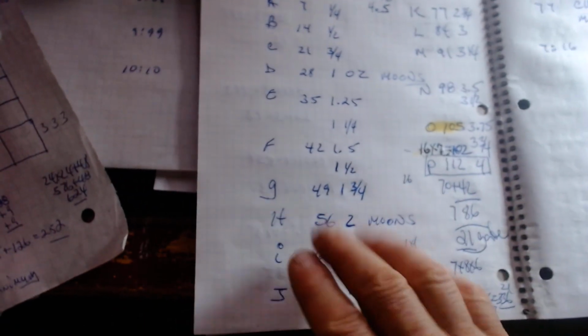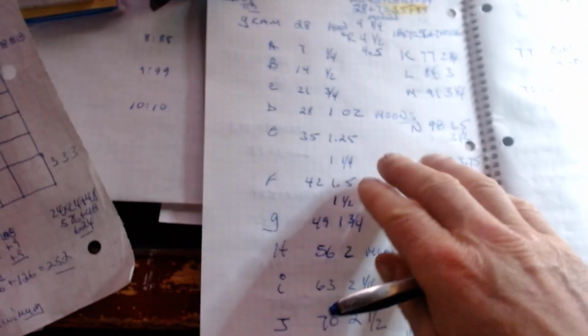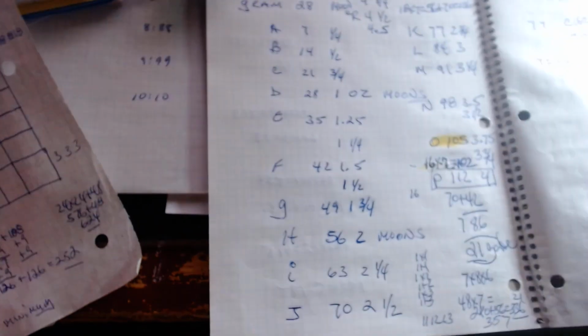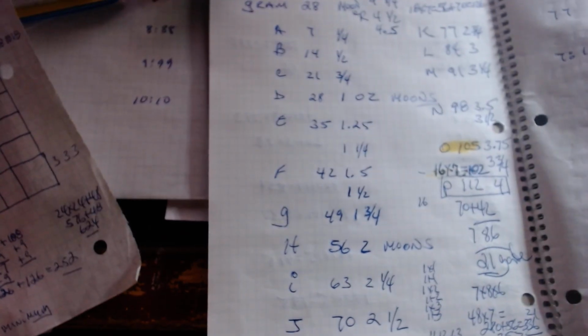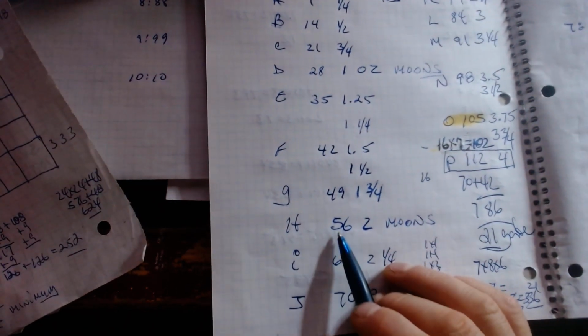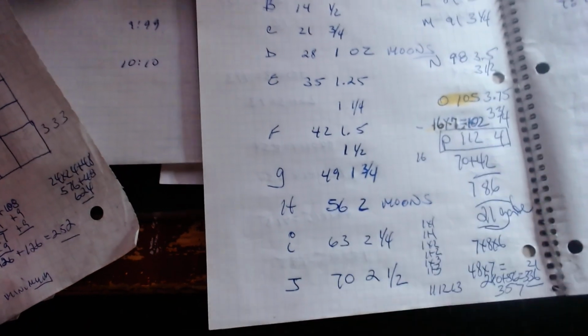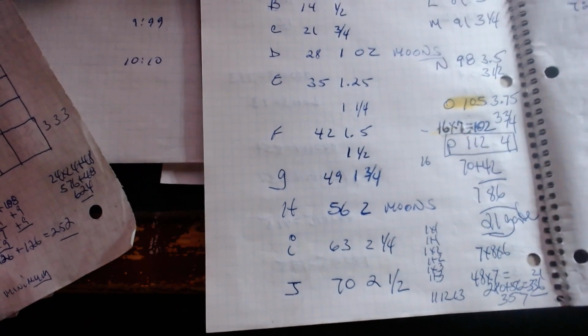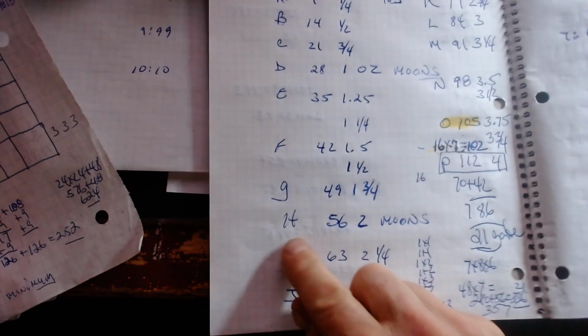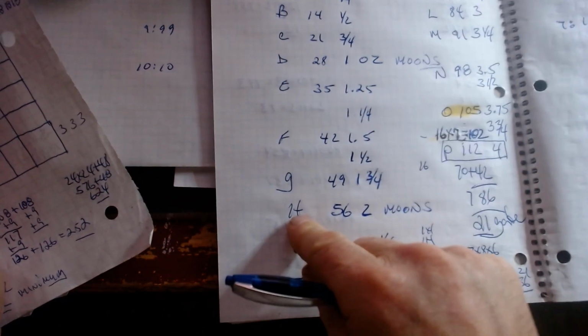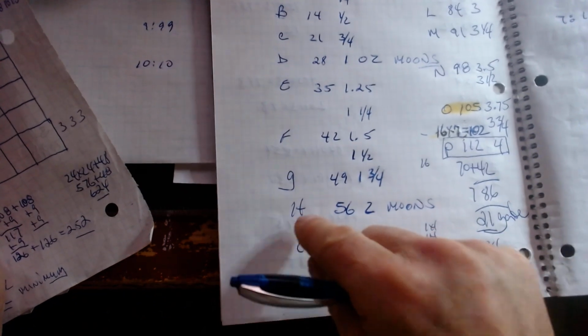When we come to H, we have 2 moons, if we were looking at this as Earth. So when we look at this, 2 moons, 28, 28 equals 2 moons. This is also, just trying to remember what it is, just H. Yes, H is the completion. When you add up 1 through 8, it equals 36.